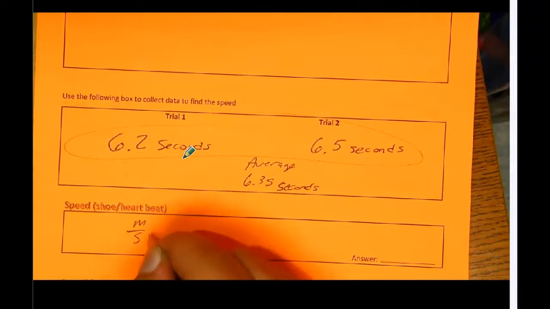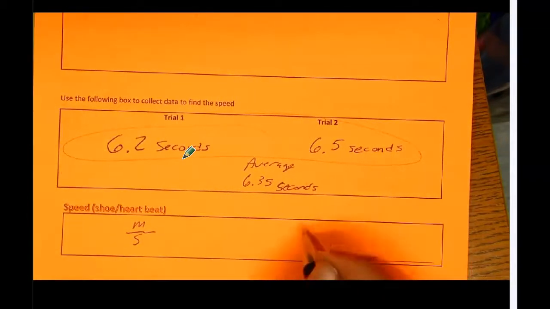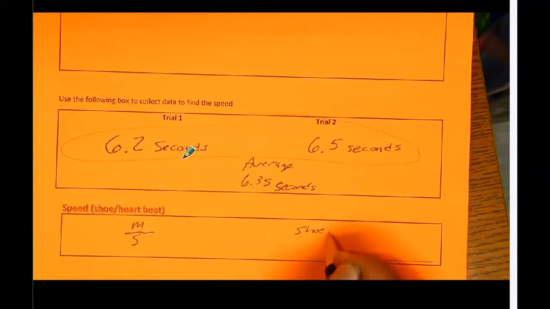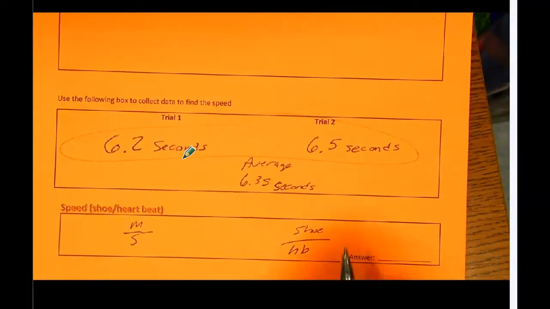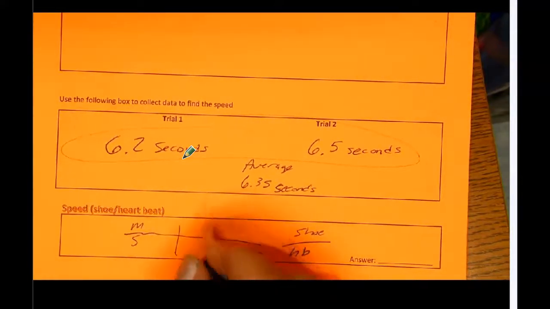And then you're going to convert your meters per second into shoes per heartbeat. First you're going to have to do your little dimensional analysis.